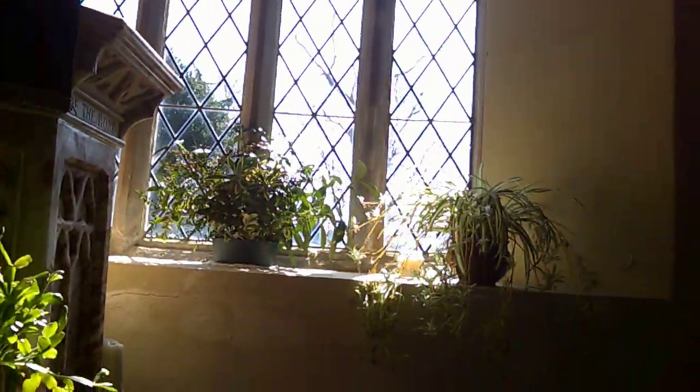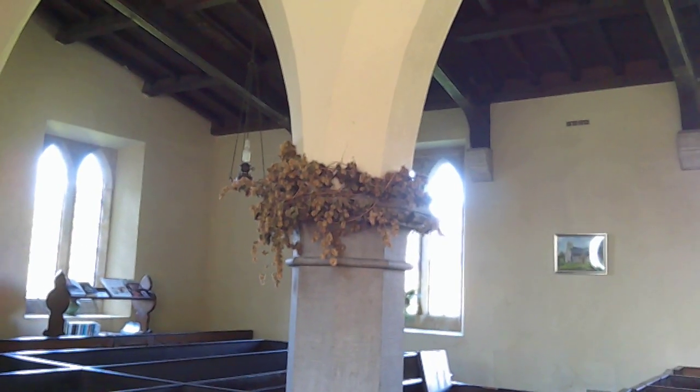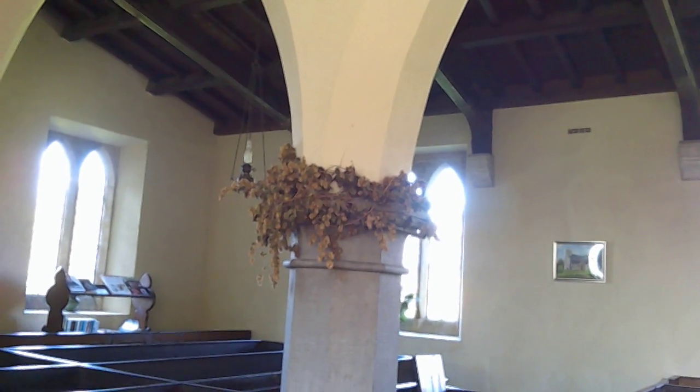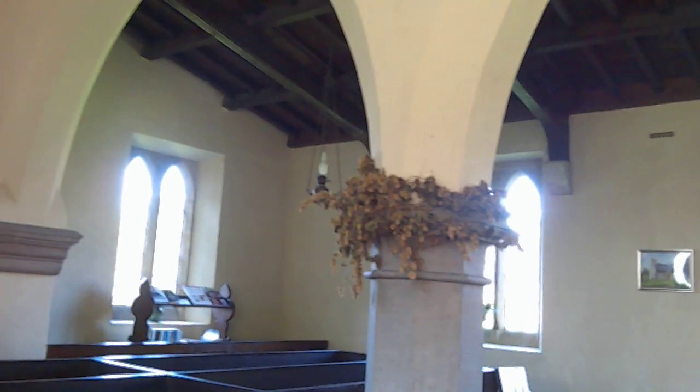And you can see you've got this display of plants. Someone's put some hops around the capital there, which is quite nice. Again, it livens up the place. Beautiful building. It's not very far from Derby, actually, just a little way off the A50. And as you can see, so worth a visit. Really is. Well, that's the inside.